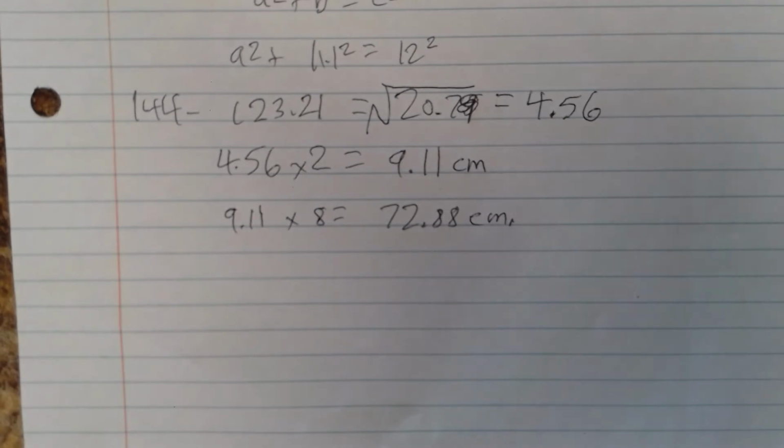And they're saying 72.96, which they rounded up to 73. That's just working with the decimals a little bit differently, but we're accurate enough.